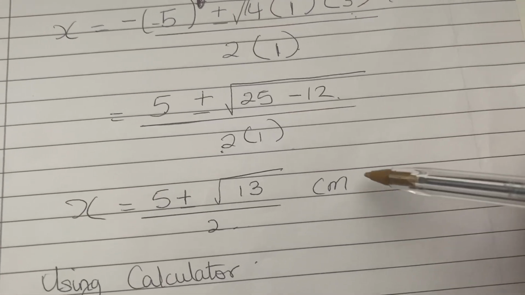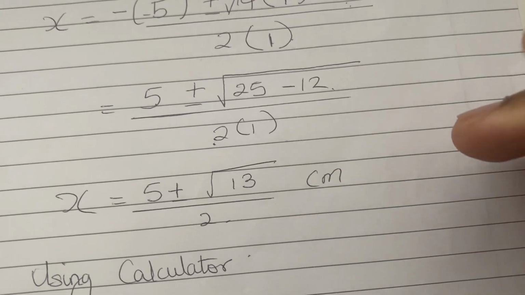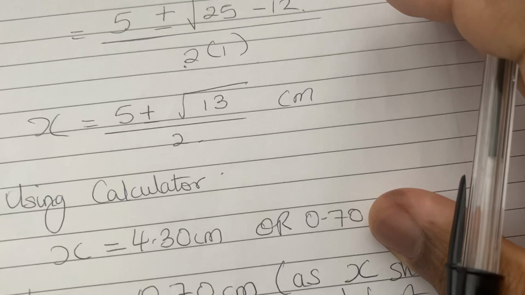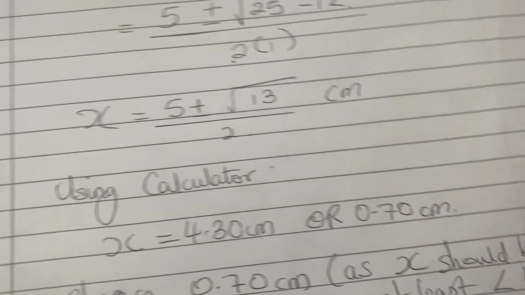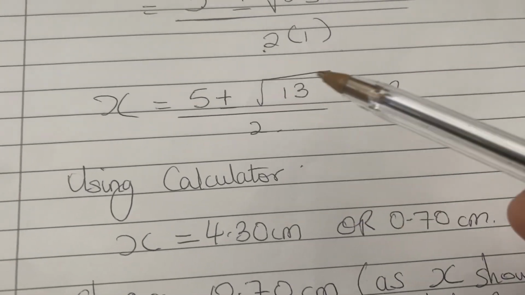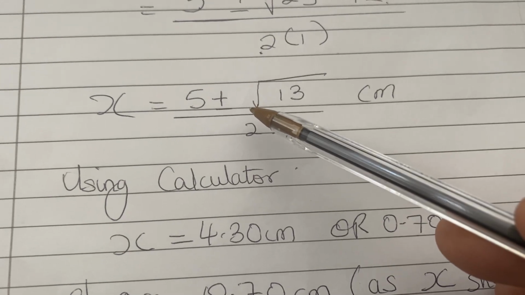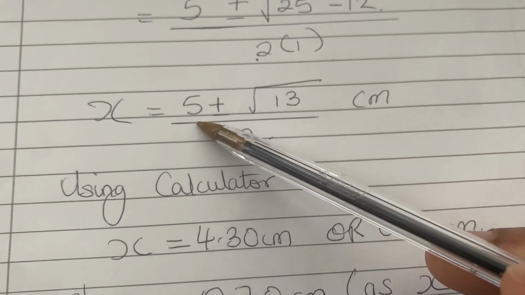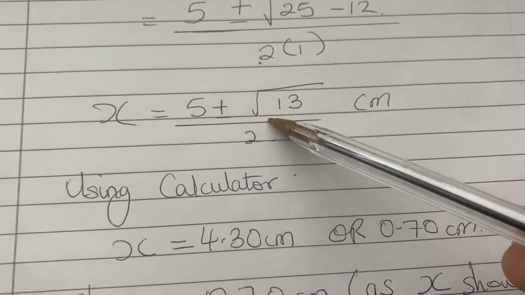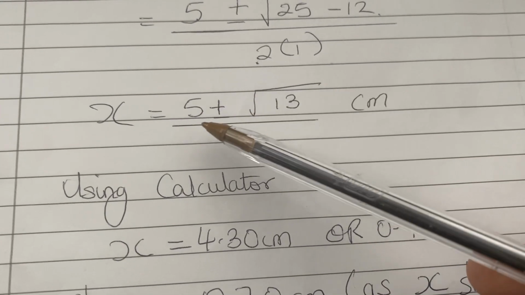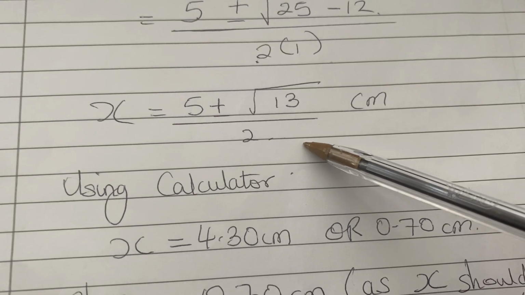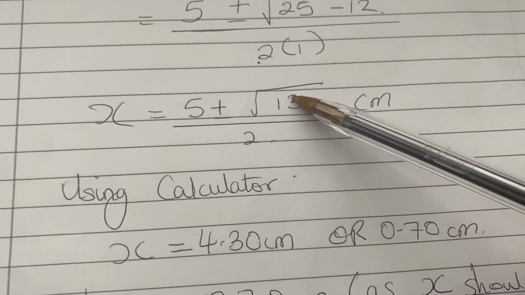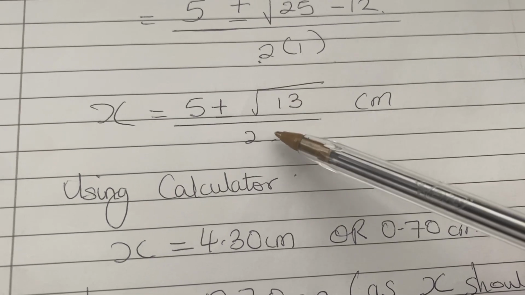Okay. All in centimeters, because x from the question is a length. Now, if you use the calculator right, you find the square root of 13. Add 5, so 5 plus square root of 13, all over 2, or 5 minus square root of 13 over 2.